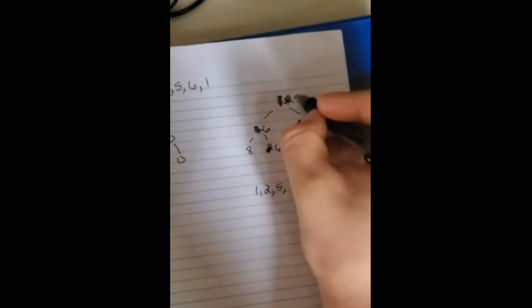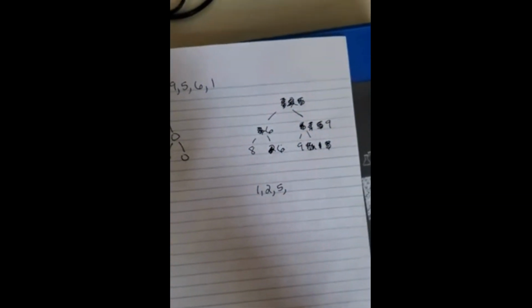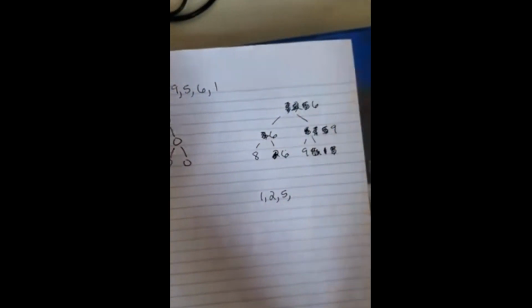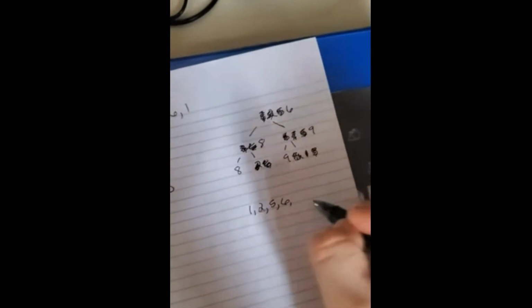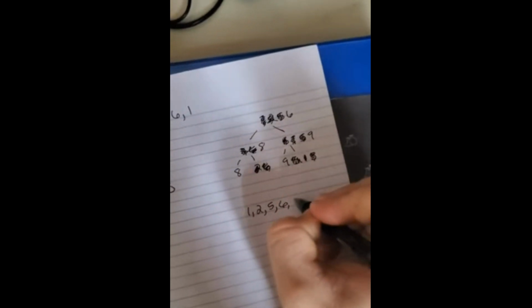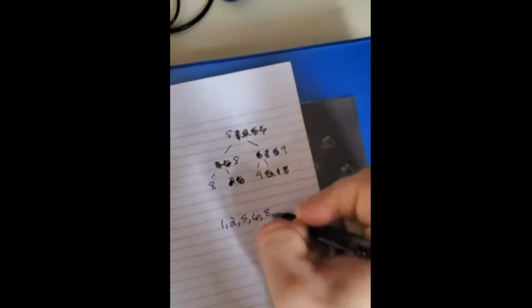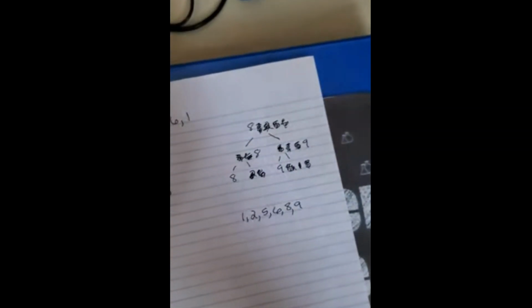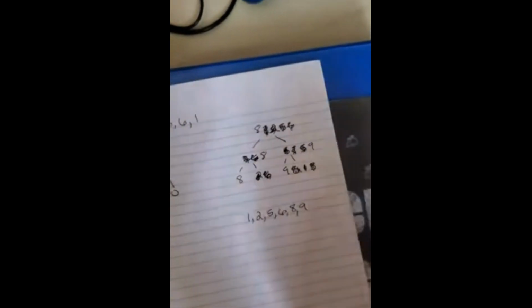And we do the same thing. We just repeat over and over again. 6 moves up. Mark it out. The 8 moves up. And output 6. And then we compare 8 and 9. Well, 8 moves up, and as you can see, it just goes in order. So once you mark that out, put 8. Well, you can't compare anything, so 8 is outputted. Then the same thing with 9. And that gives you your minimum sequence from least to greatest.